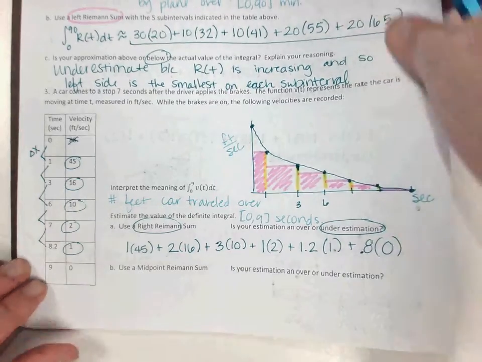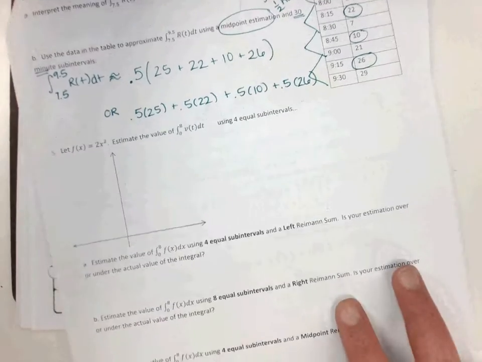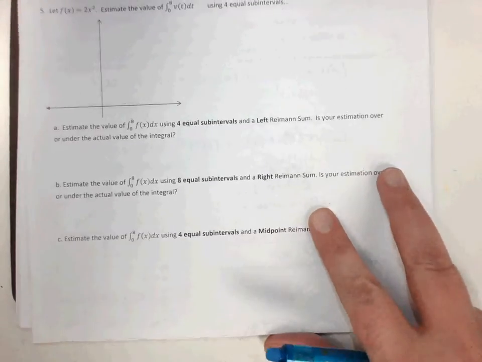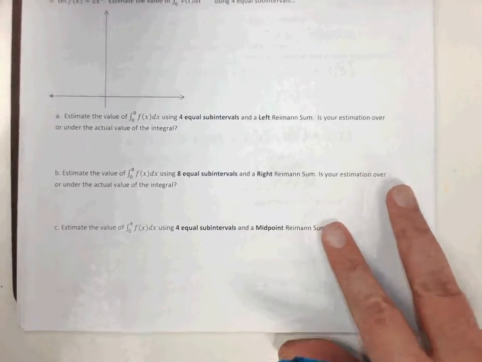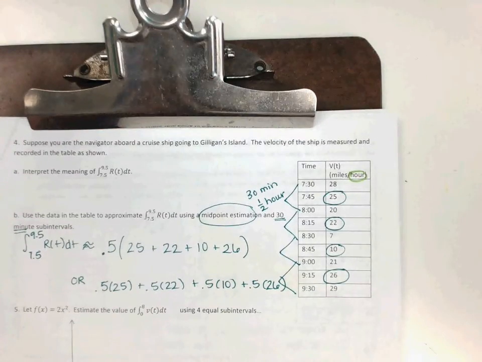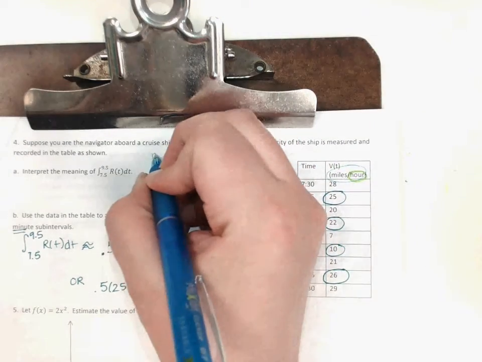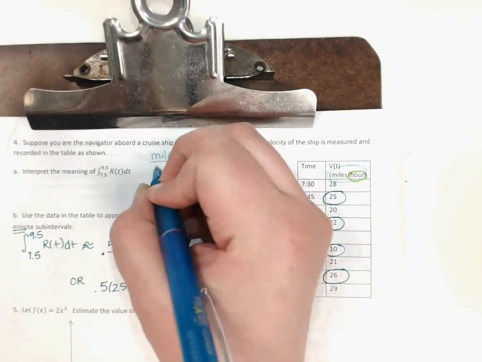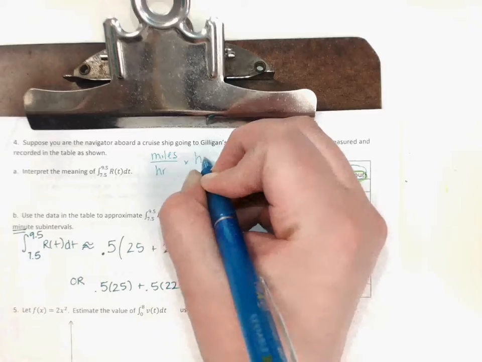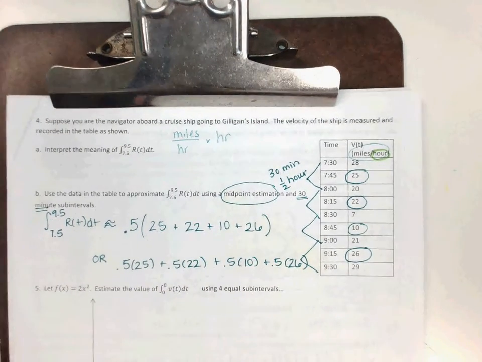Yeah, sure. Let's finish. I think we have one more left in your notes. And then we can look at that. Okay, next one. R of T is telling you the miles per hour that the boat was going. So, what is miles per hour multiplied by hours? Miles. Okay, it would be miles.